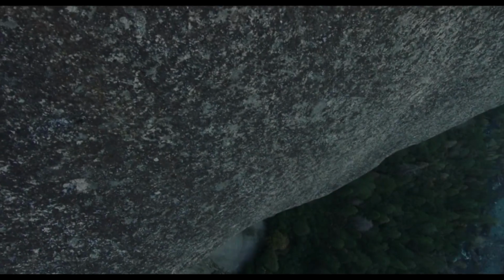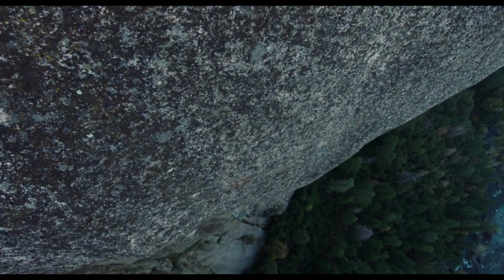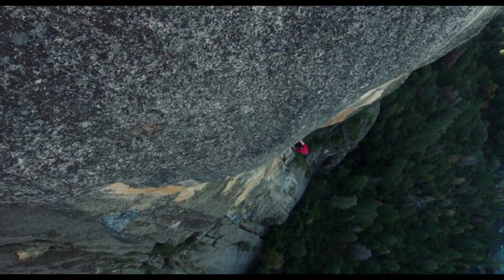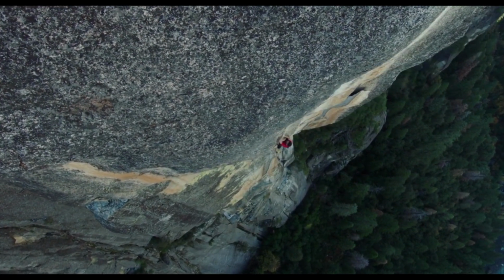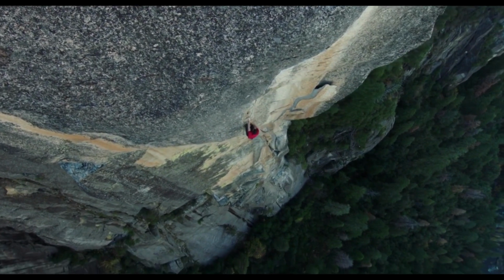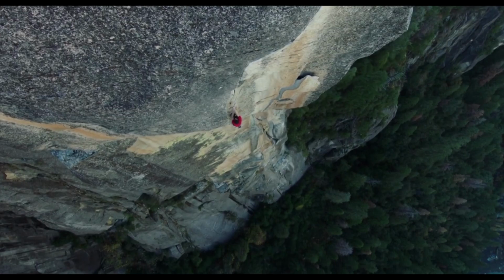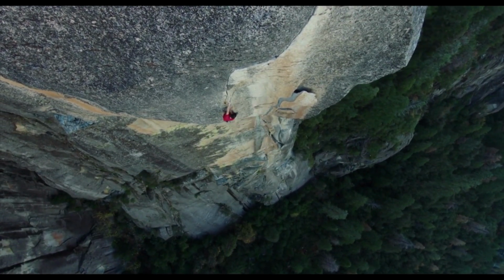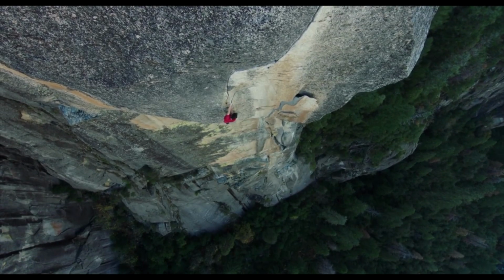The last thing that we're going to look at is sound. Now, in the first scene, we can hear the wind and the environmental sound playing in the background while he is climbing. This was done so we can feel what he feels when he is climbing.